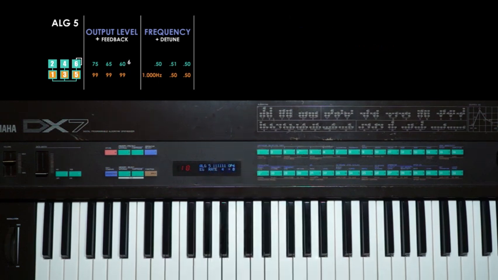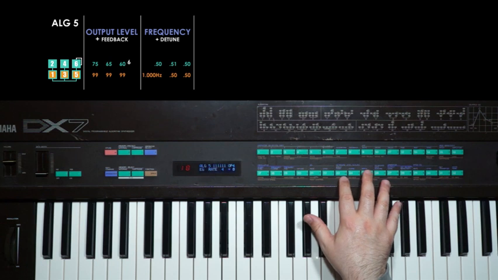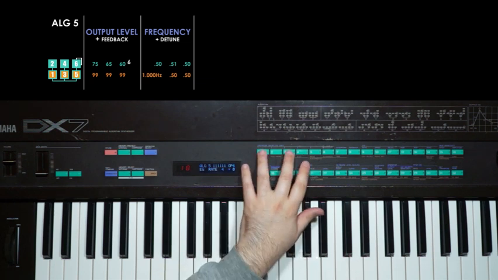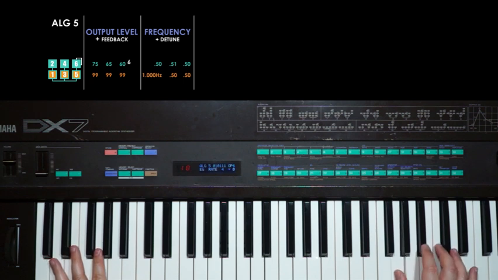Now we go to keyboard level scaling, and in this patch I'm using keyboard level scaling to basically give myself a little bit of an extra boost in output level on operator 6. So operator 5 and operator 6, this operator pair, are the two that I'm using to create the Rhodes electric piano. And the Rhodes electric piano in this patch has the nice bell sound up here, but I also want it to have an aggressive, distorted growl down here in the lower register, and you can hear that it doesn't have it yet.